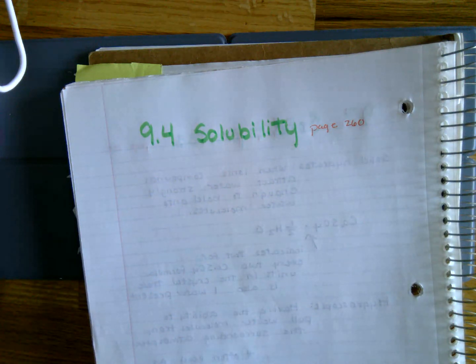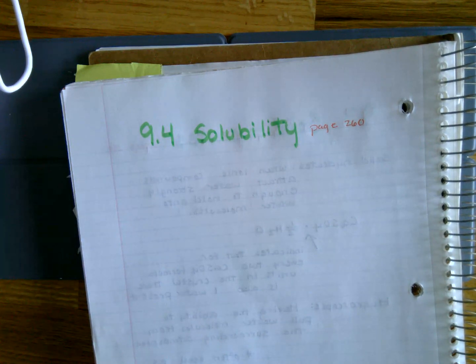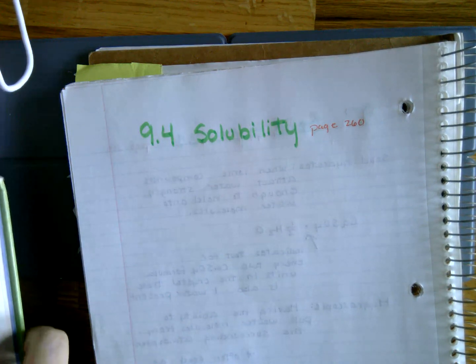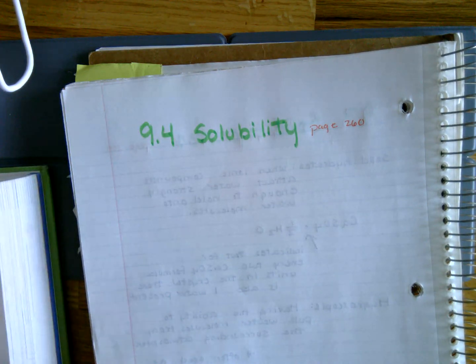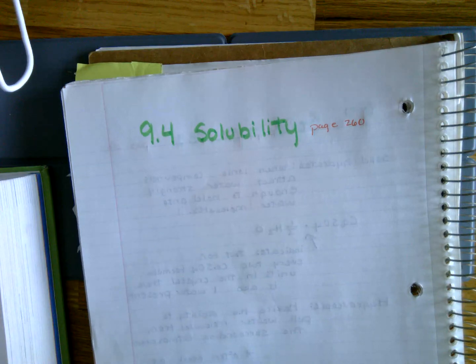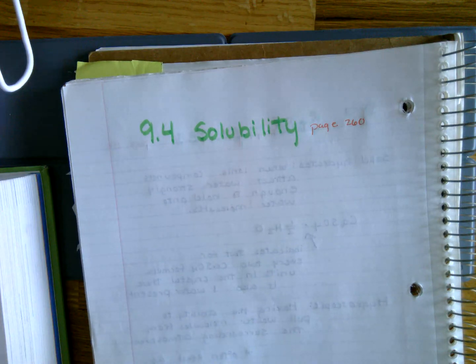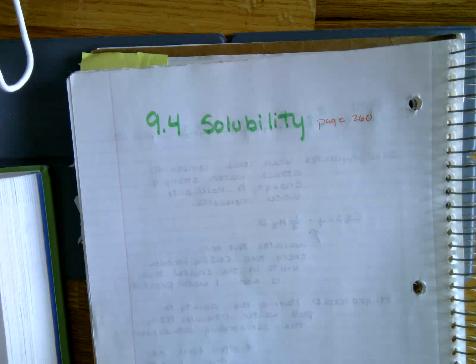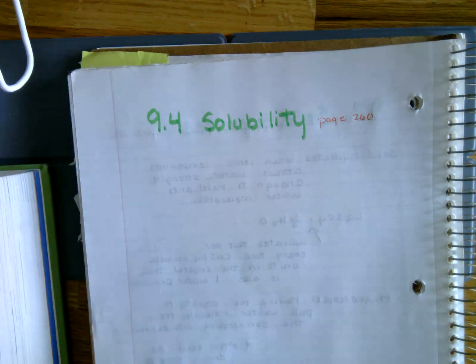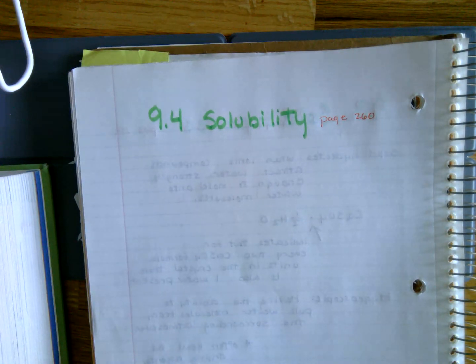Your homework for the 9.3 and 9.4 sections are just going to be questions on Google Forms, which is in RenWeb. There's only a couple questions about these 2 sections, but since there aren't very many problems in the book, I added a couple of my own, and those are the ones that you are going to be held accountable for. So let's get to work with 9.4, solubility.